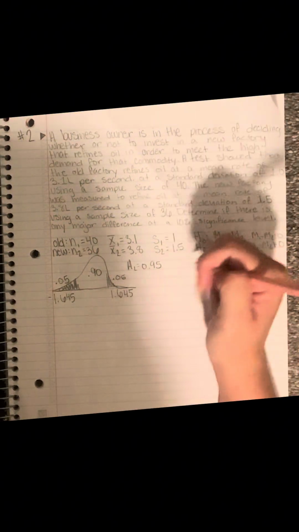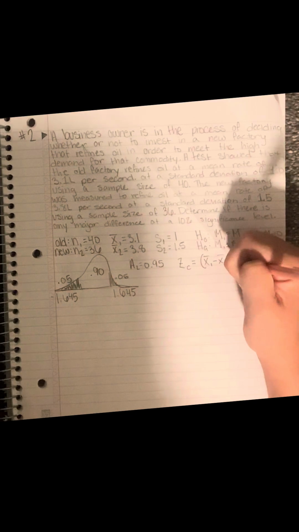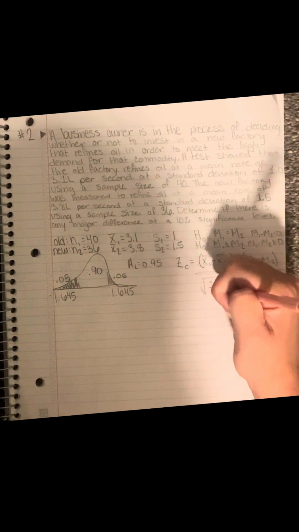The formula we're going to use is x bar 1 minus x bar 2 minus the difference of the two means, mu1 minus mu2, over the square root of s1 squared over n1 plus s2 squared over n2.